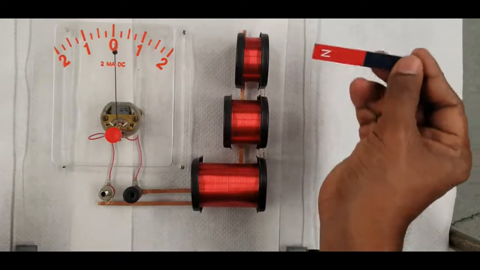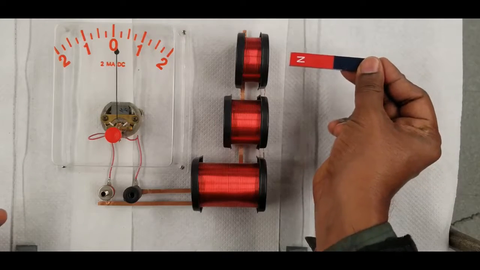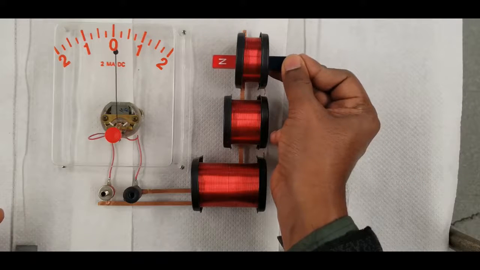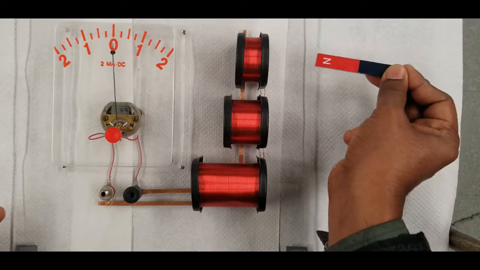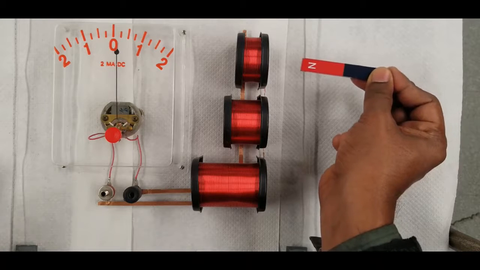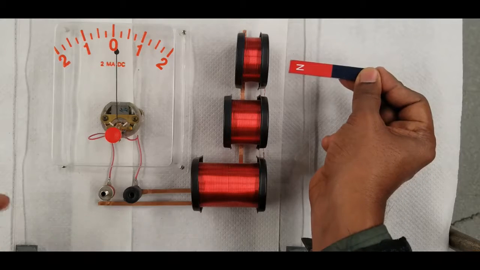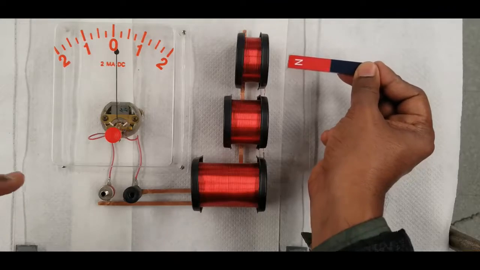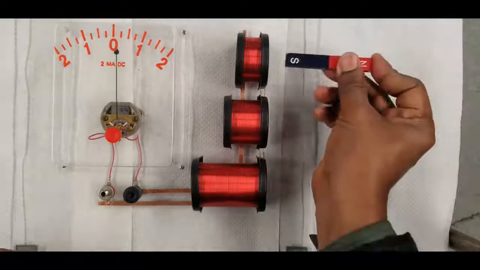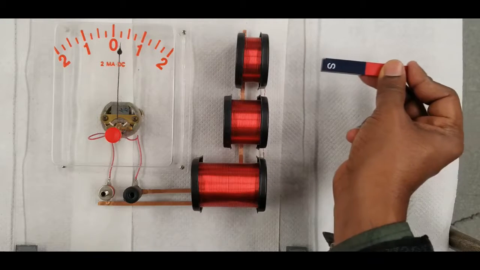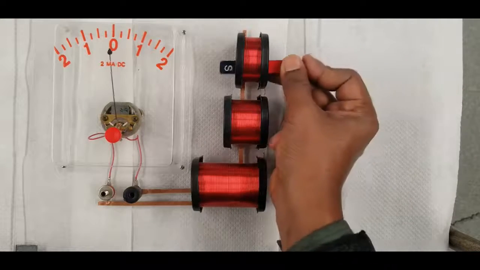Okay. Now you can see when I insert the north pole, look at the deflection, the direction of the deflection. Now when I remove the north pole, the direction changes. So that means the flow of the induced electric current changes. If I insert the south pole, you can see it's completely opposite to the north pole.